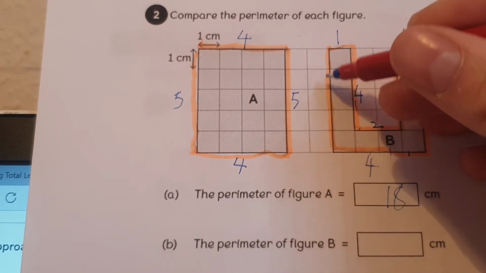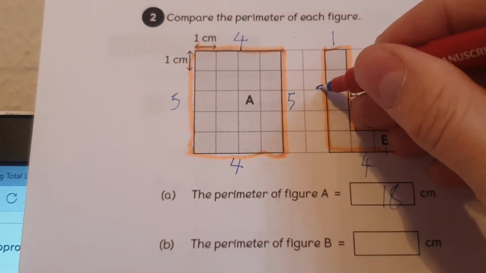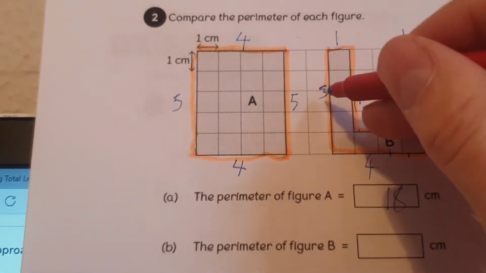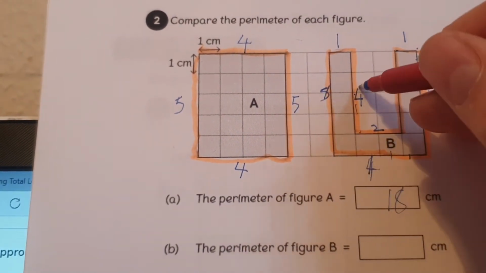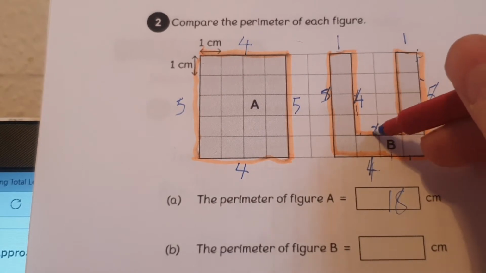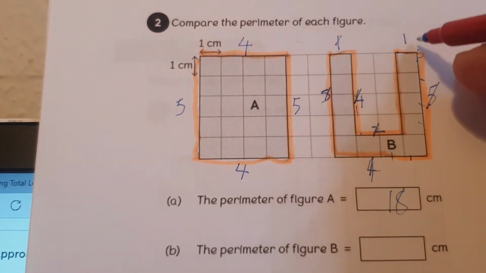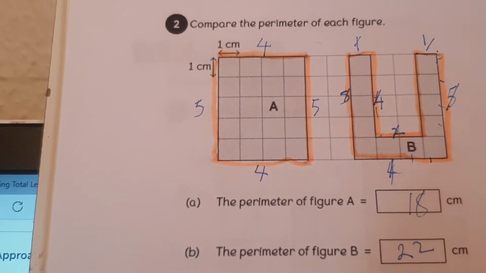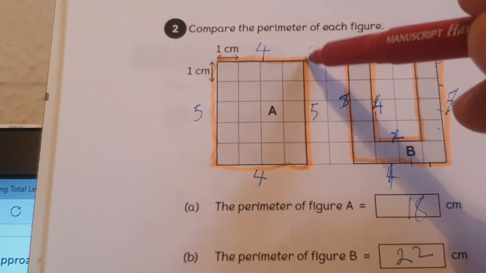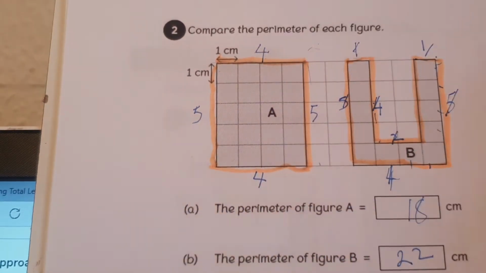And 1, 2, 3, 4, 5. And then you can add those up. So 5 add 5 is 10, 14, 18, 19, 20, 21, 22. So that's what we do for perimeter. It's the measurement, the length on the outside of the shape.